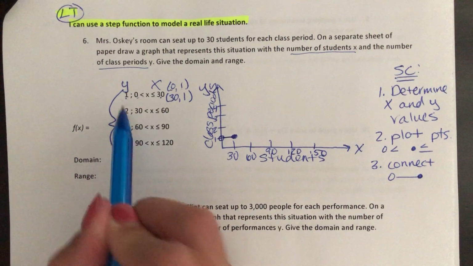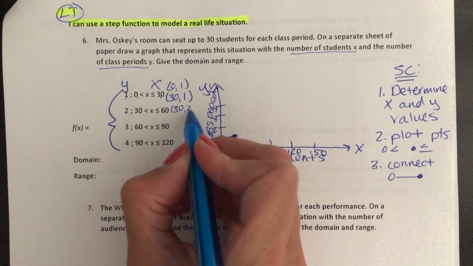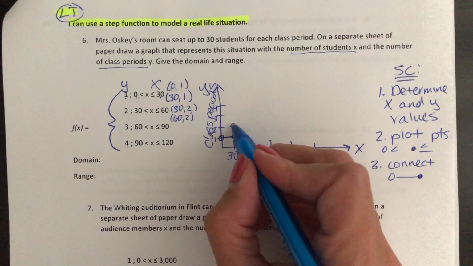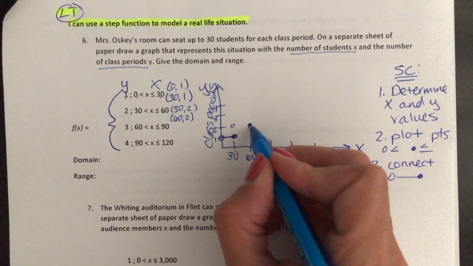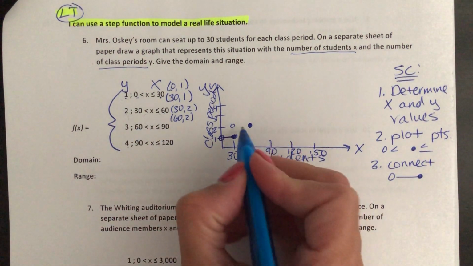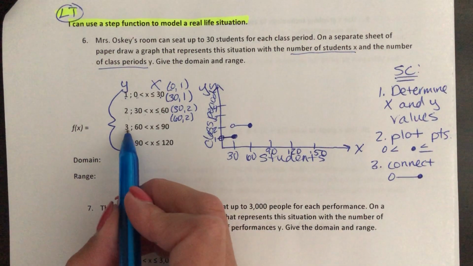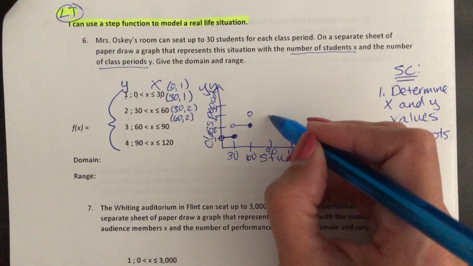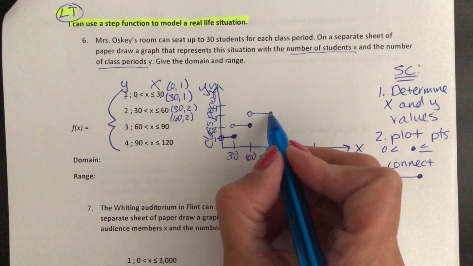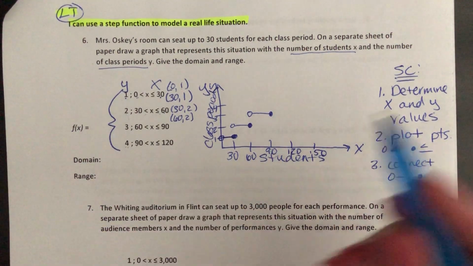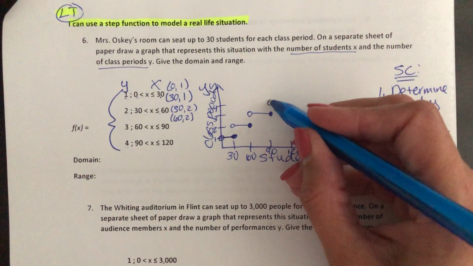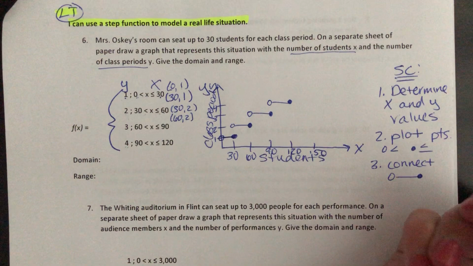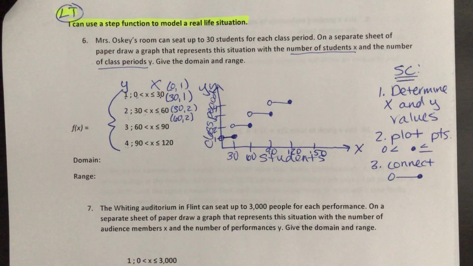Okay, so let's try this one. So this would be 32, and then the point 62. Open and then closed, and then connect them. And then you keep going from there. So 63, open, 93 closed, connect. And then the last one, 94, 124 closed, connect. And that would be your step graph.